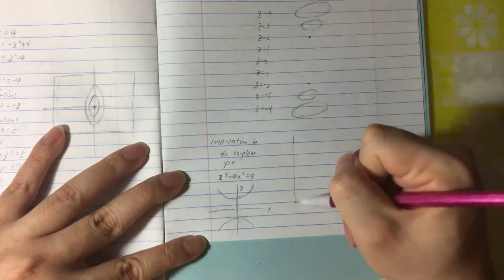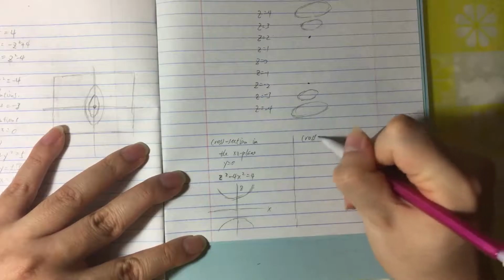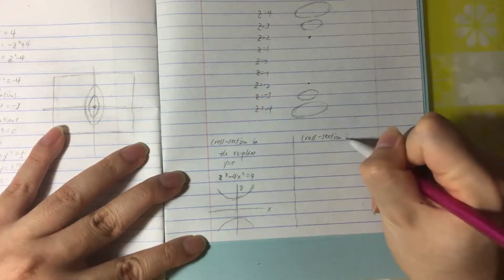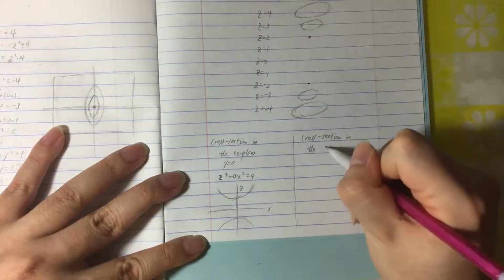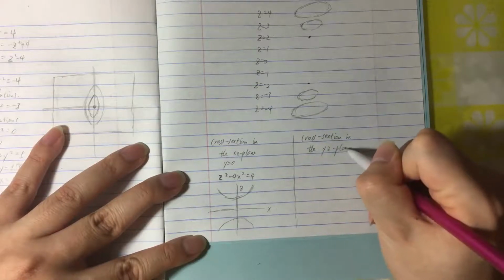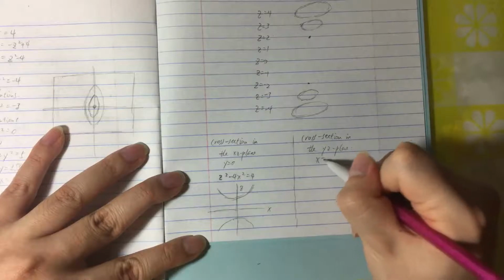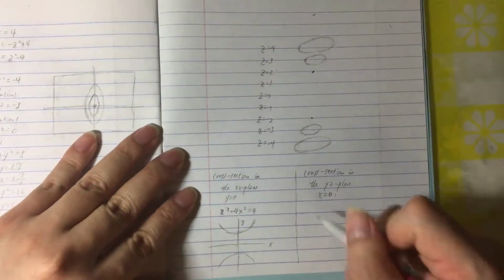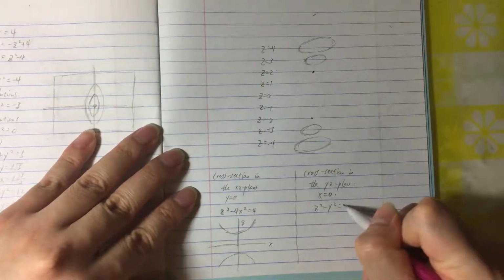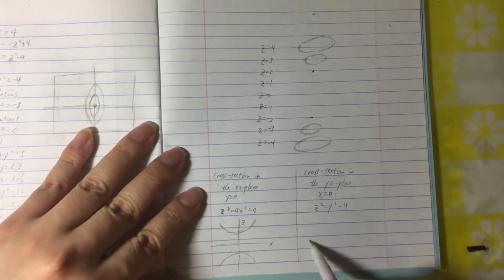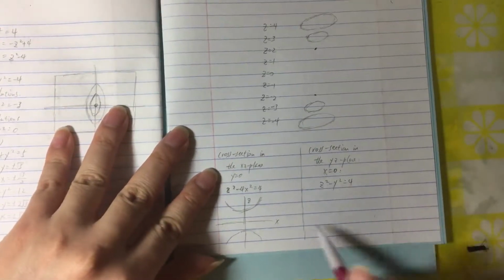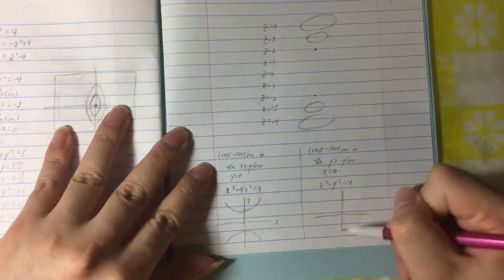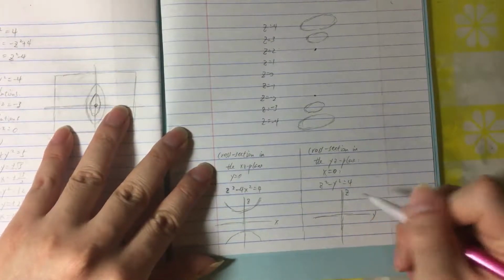For cross section in the yz plane, we set x equal to 0. If I plug in 0 for x, I have z squared minus y squared equal to 4. That's a hyperbola in the yz plane.